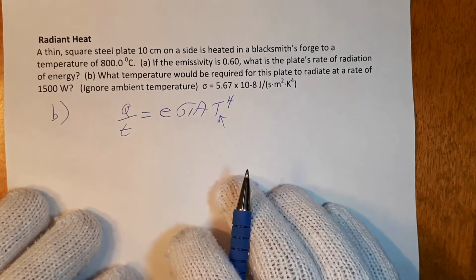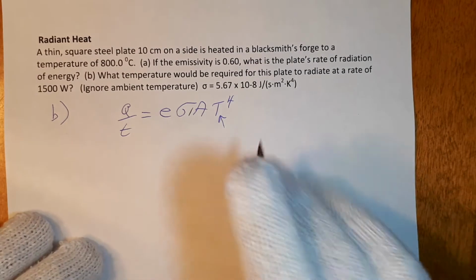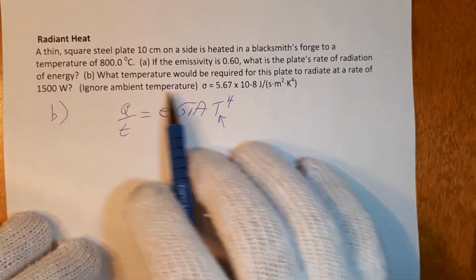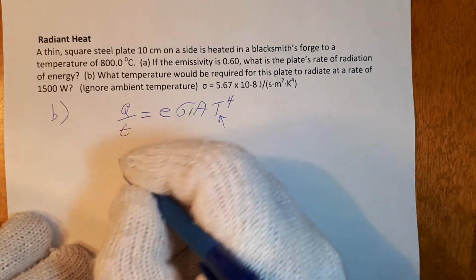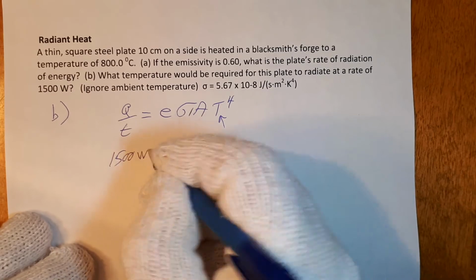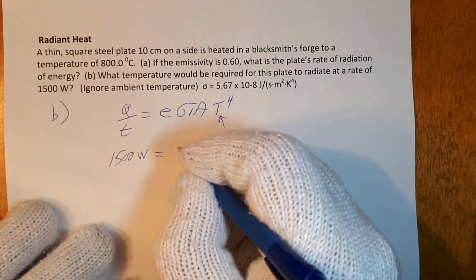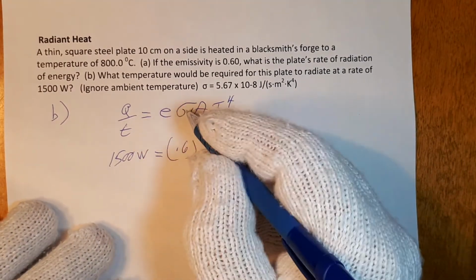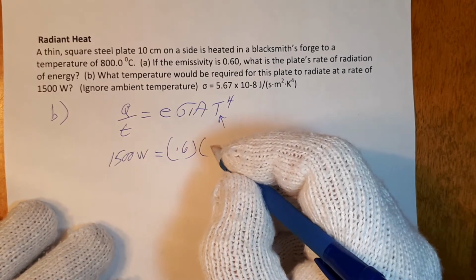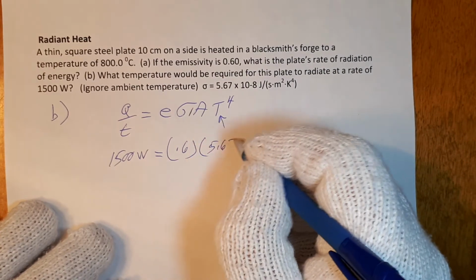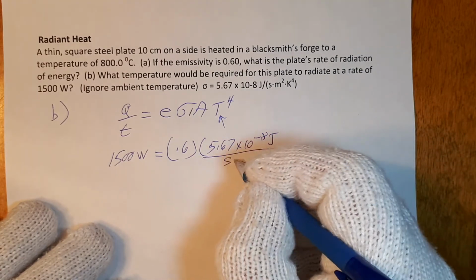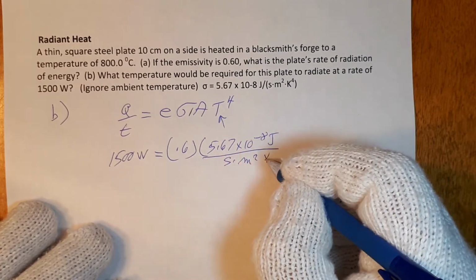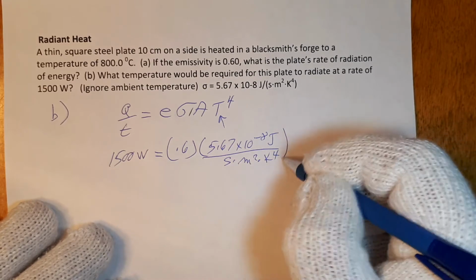Putting in the values that we already know from the previous page. 1500 watts, that's this one right here, so the rate of power is 1500 watts, is equal to 0.6, and the Stefan Boltzmann's constant per seconds meters squared Kelvin to the 4.